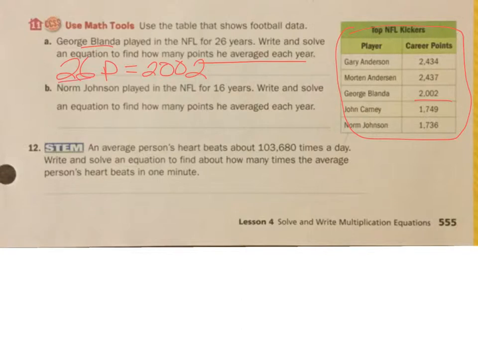The way I'm going to do that is divide this by 26 and divide this by 26. 26 divided by 26 is 1, so it's going to be P equals 2002 divided by 26. I use my calculator for that, and it gives me 77. So I think he gets 77 points a year. Now let's see if this makes sense. It says he played for 26 years. So I'm going to do 26 years times 77 points a year, and that gets me the total of 2002. So 77 is the correct answer.